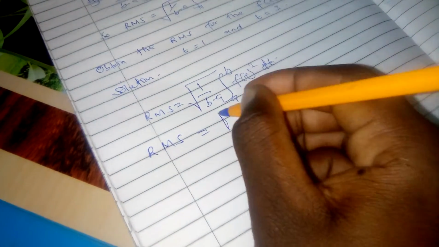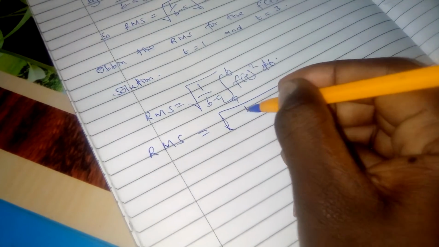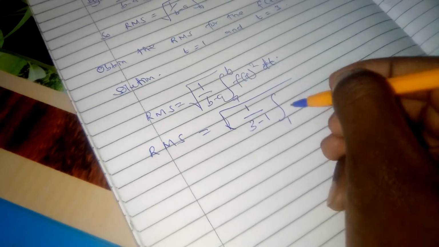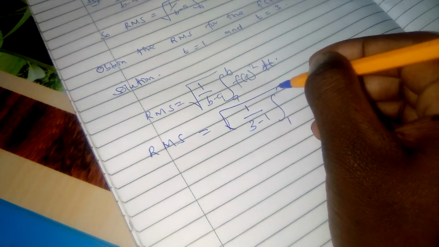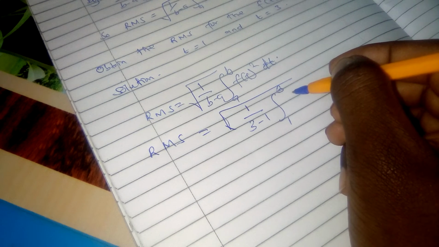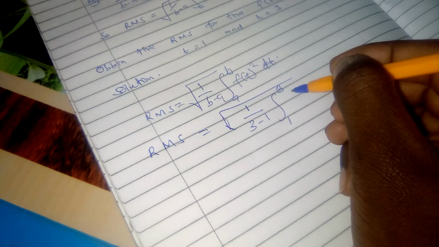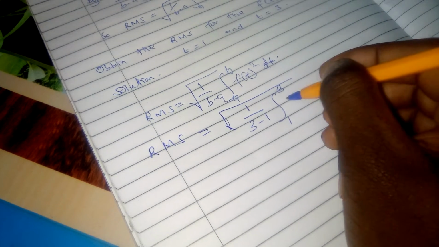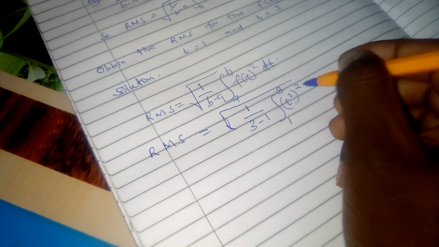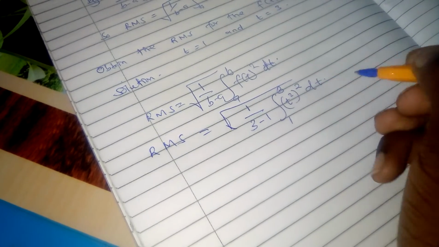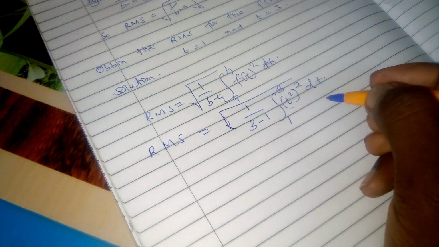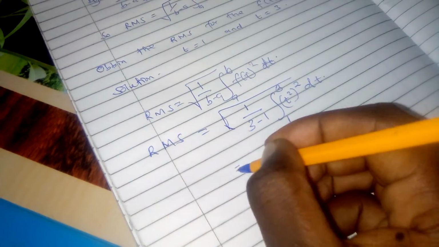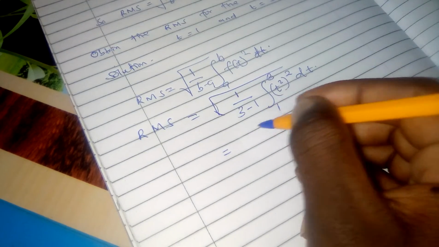So to find RMS, it is equal to the square root of 1 over (3 minus 1), with the range from 1 to 3, of the function f(t), which in this case is t squared. Then we square it and find its dt. So we want to integrate this in terms of dt.